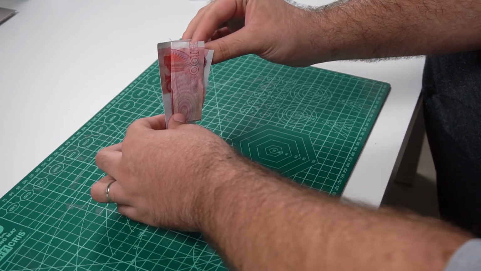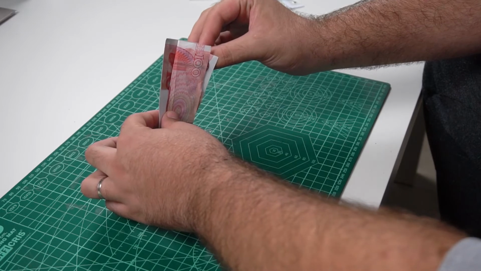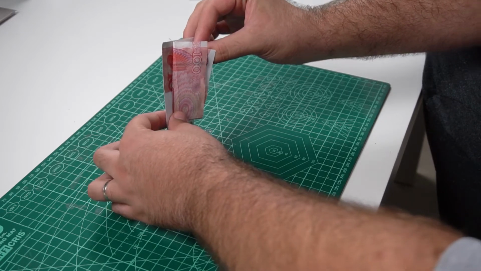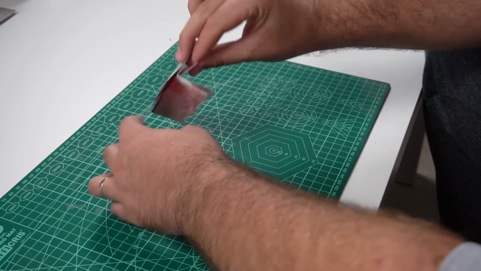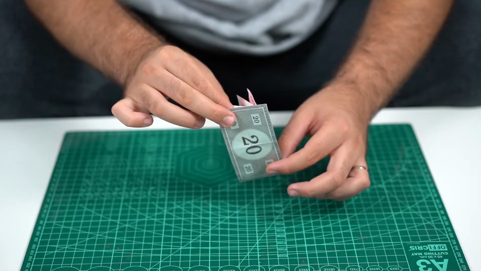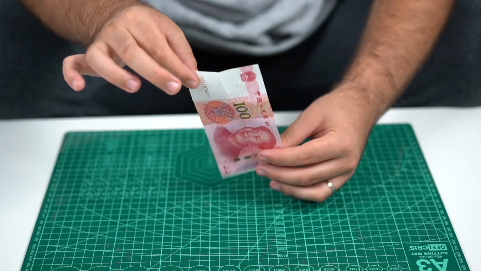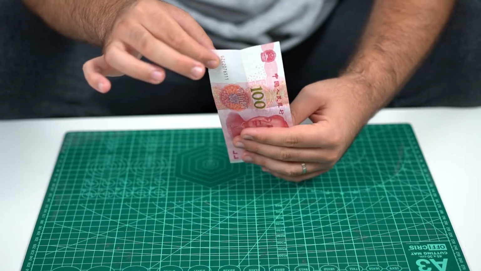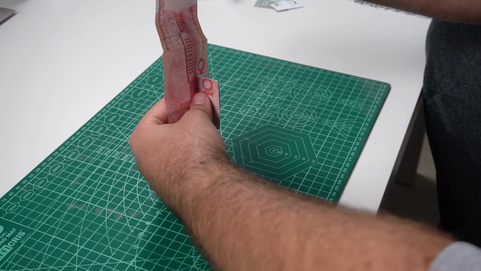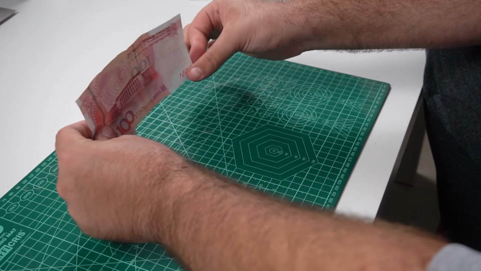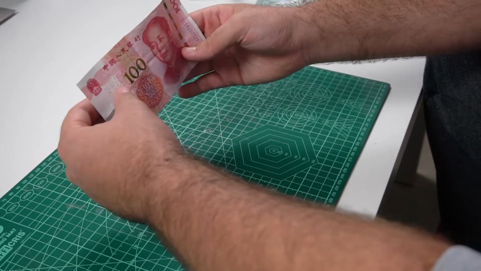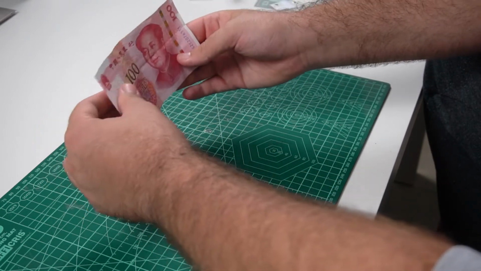And the only thing you have to do to make it work is this. I mean, this is so simple, is do this move while you release this with your finger. So you just do this, and now the bill opens, and when you turn it, you close with your thumb the back part. In this way, you show it back and front.